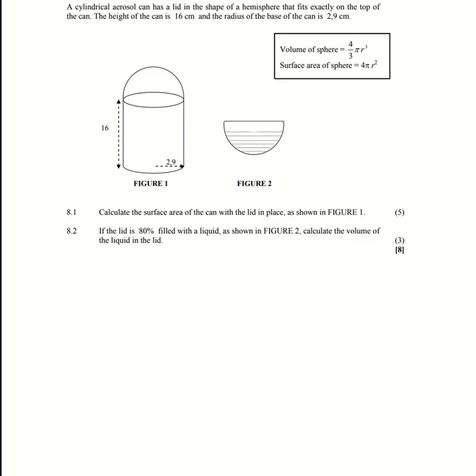Now I want to know the surface area of this. So what are we dealing with here? First, we're dealing with two shapes. Here I have a hemisphere, and here I have a cylinder. Because I have this shape on top of the other, this circle is not here. So we consider this hemisphere to be an open shape, and we consider this cylinder to be an open shape.